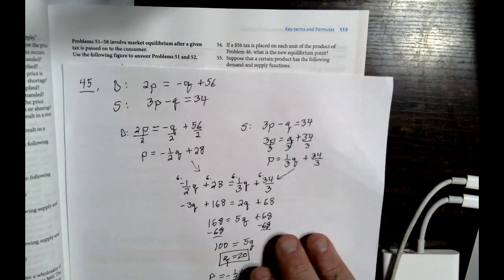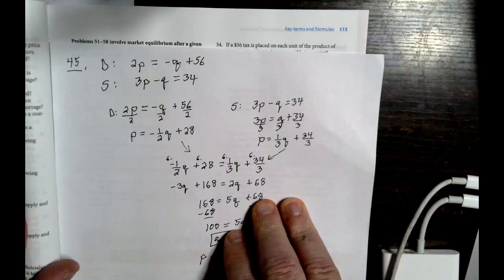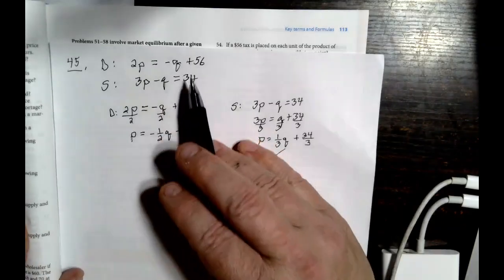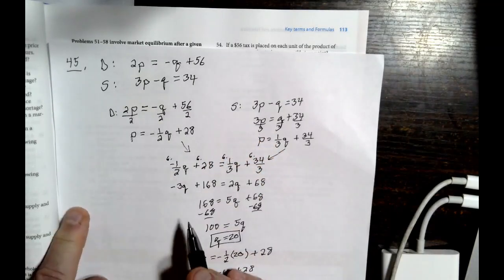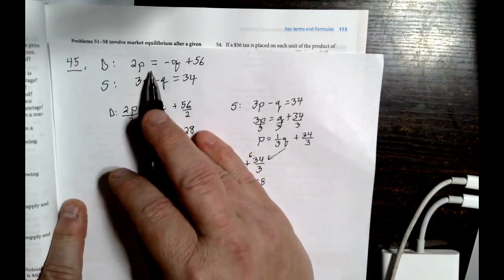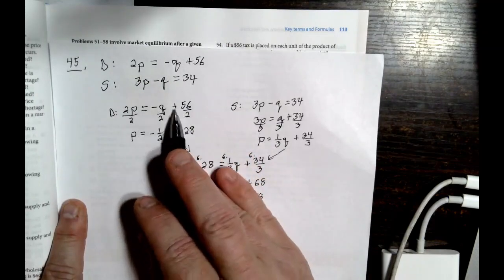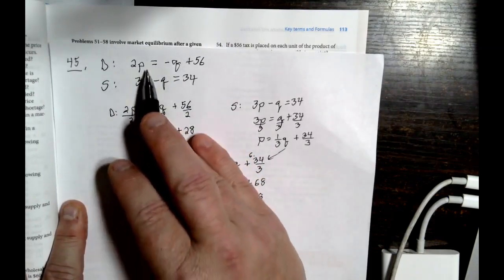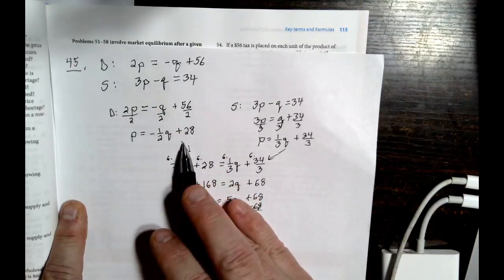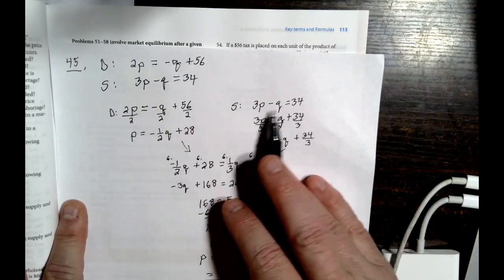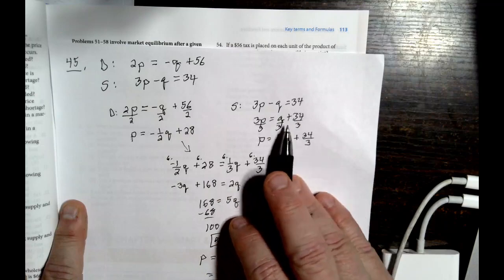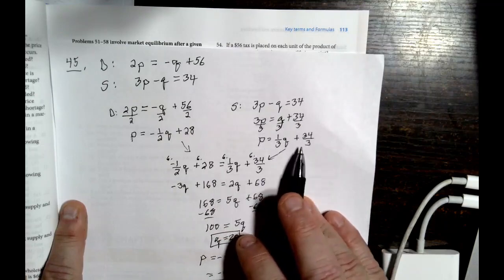Alright, let's look at number 45. This one says demand is this one, supply is this one, find the market equilibrium point. Easiest way is to solve both of them for one variable. So I picked P. Take the first one, divide by 2, and you get P equals this for demand. For supply, I threw the Q to the other side, divided by 3, now I got P equals this.